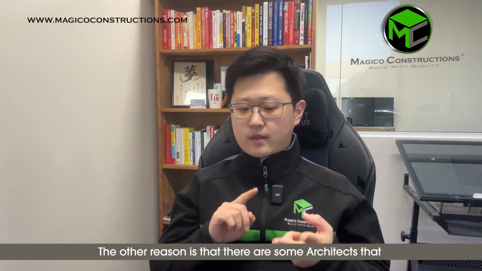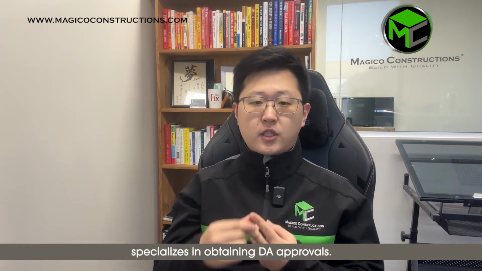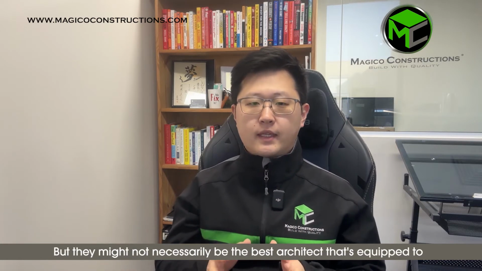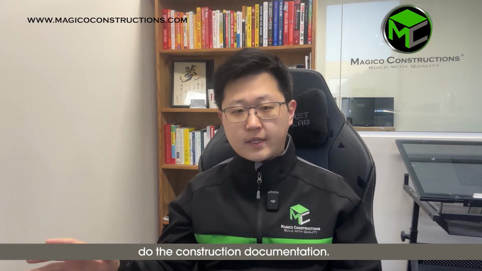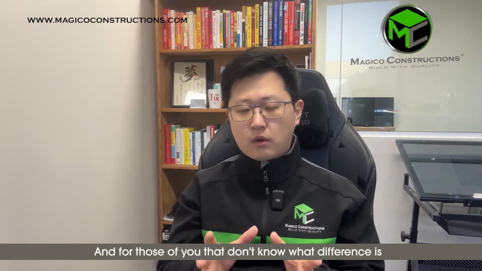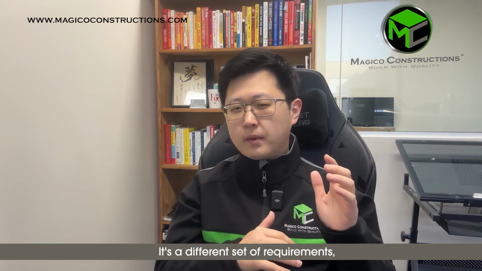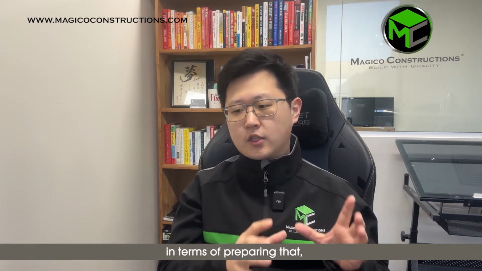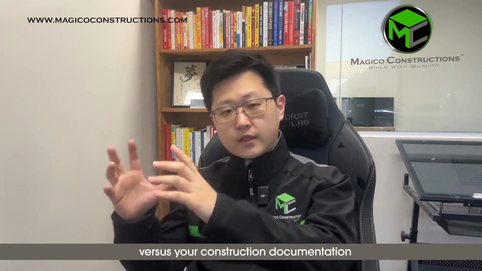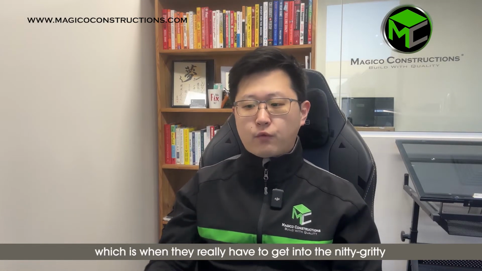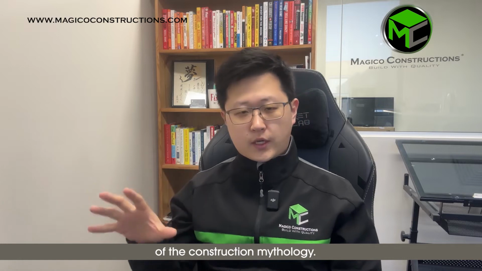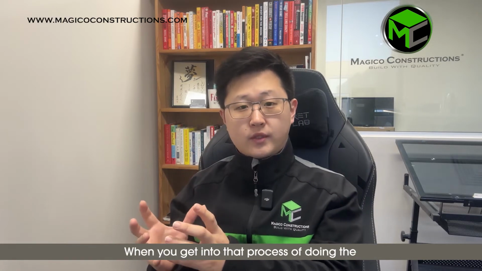The other reason is that there are some architects that specialize in obtaining DA approvals, but they might not necessarily be the best architect equipped to do the construction documentation. For those of you that don't know what the difference is, basically when you're preparing the package for your DA application, it's a different set of requirements, a different set of skills that the architect needs, versus your construction documentation, which is when they really have to get into the nitty-gritty of the construction methodology.